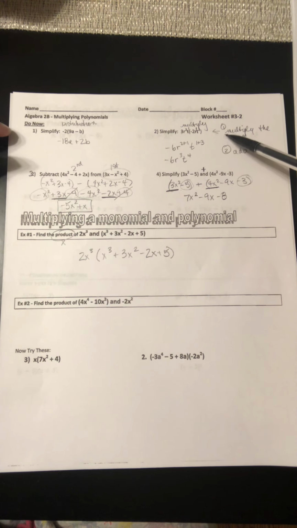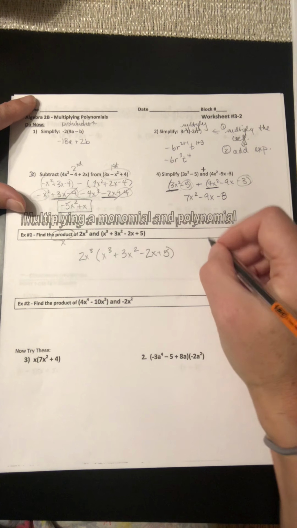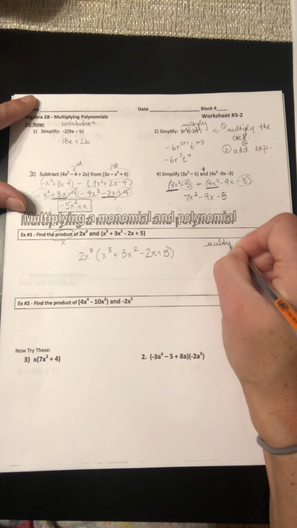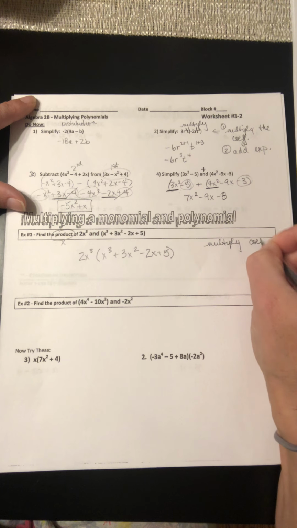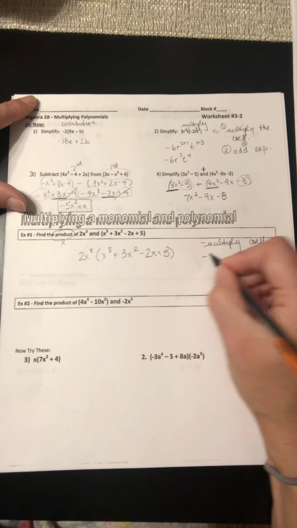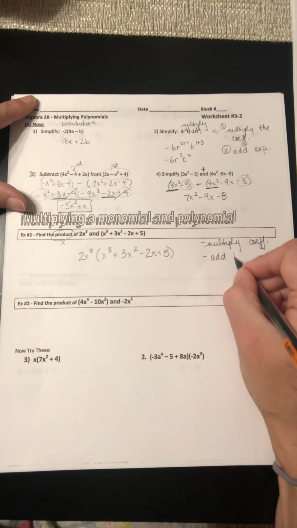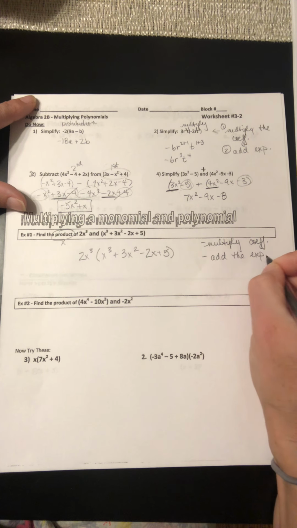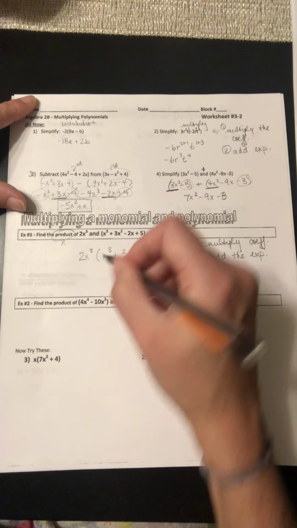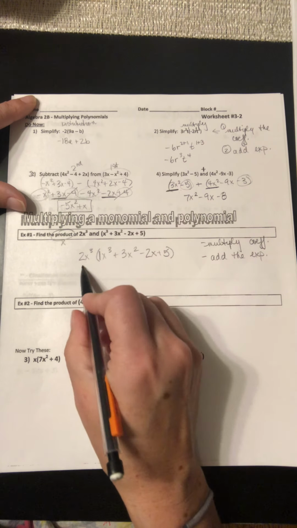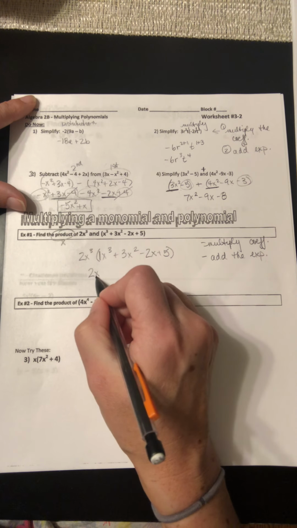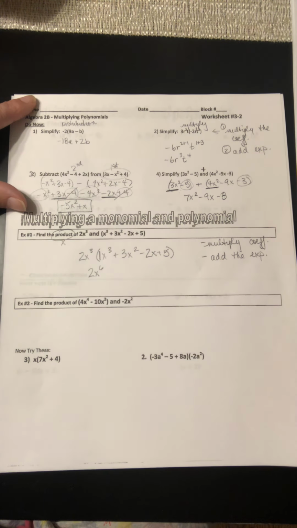And it's kind of like number 2 because we're going to multiply our coefficients. And we're going to add the exponents, okay? So here, this is just a 1 in front of here that you don't see. So it's 2x to the 6th. I'm going to add that, right?